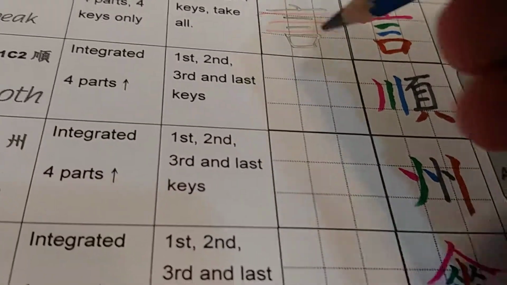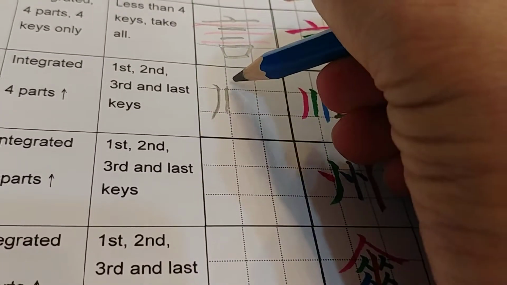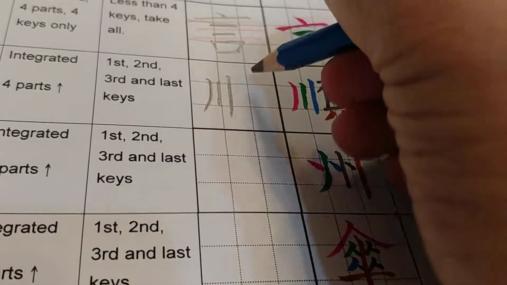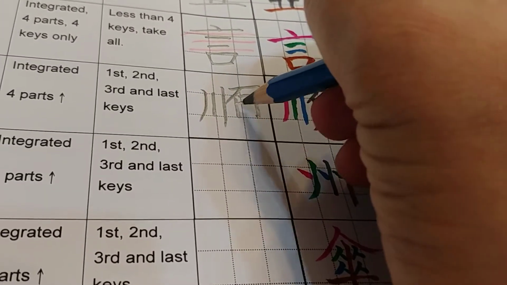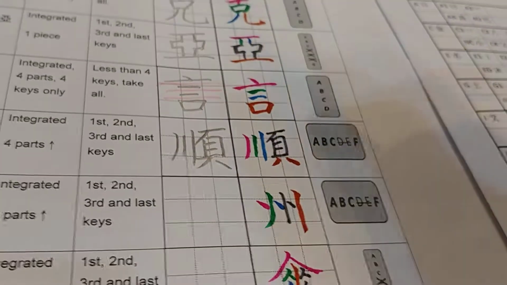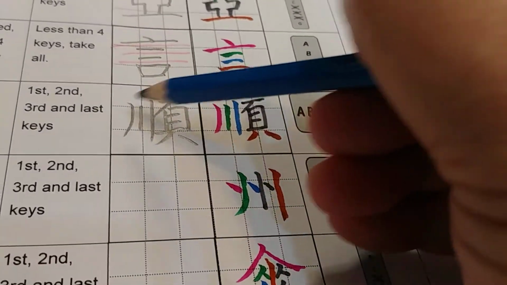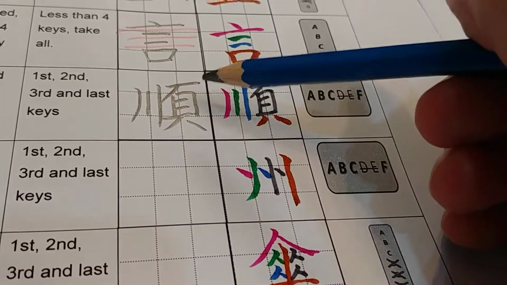And this one also. This is on the left hand side, and this is the right hand side. And there are also 4 parts, 1, 2, 3, and the right hand side, this one, 4 parts.